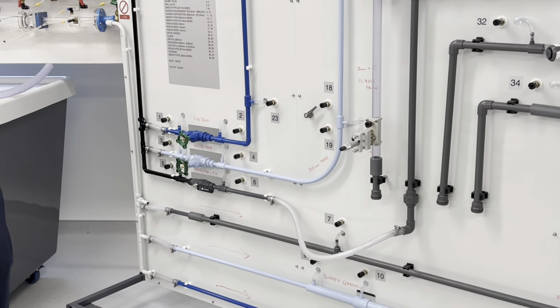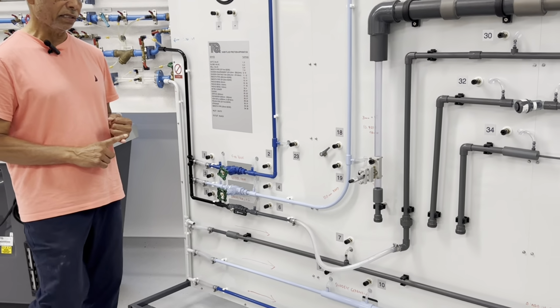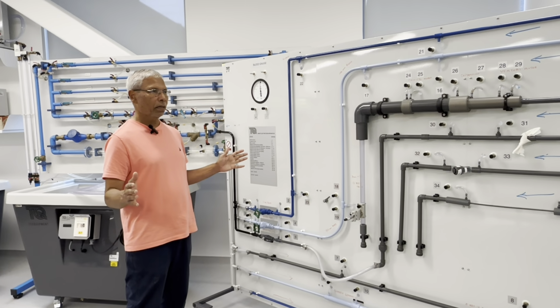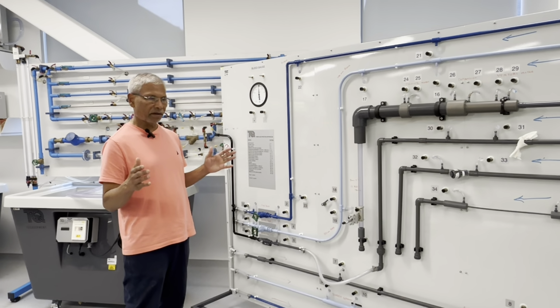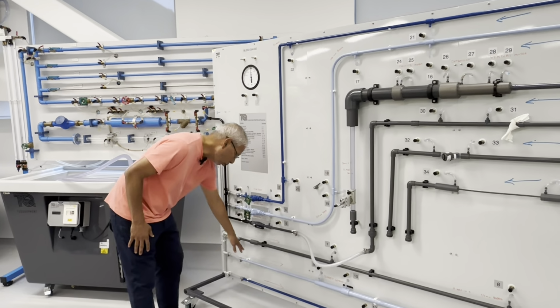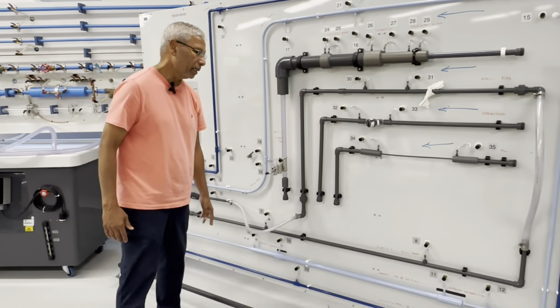Now for our experiment, our focus is friction loss in a smooth pipe and also friction loss in a rough pipe. So the pipe we're going to select is the light blue color.